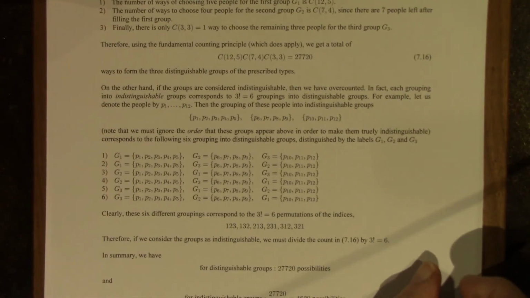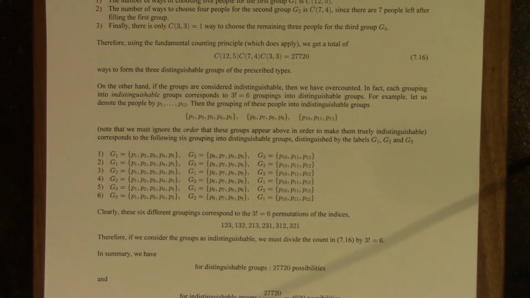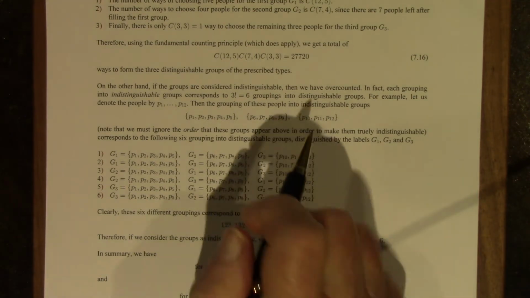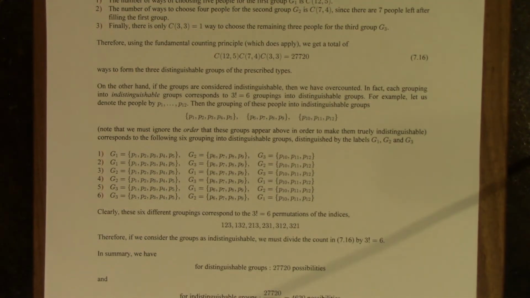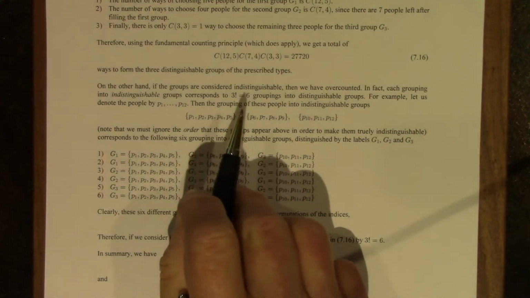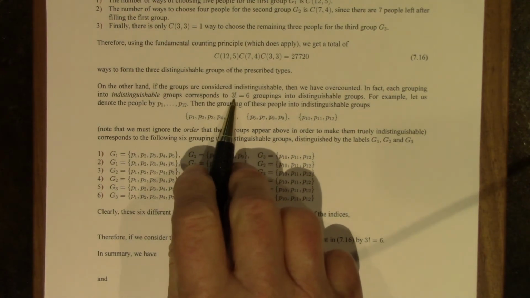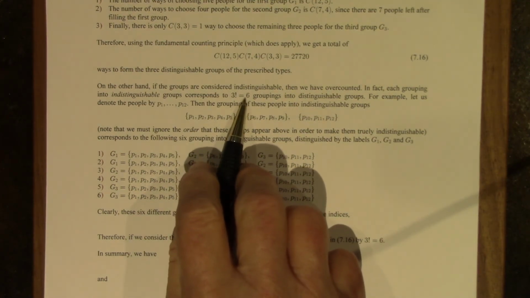On the other hand, if the groups are considered indistinguishable, then this number is an overcount. In fact, each grouping into indistinguishable groups corresponds to 3 factorial, or 6 groupings into distinguishable groups.